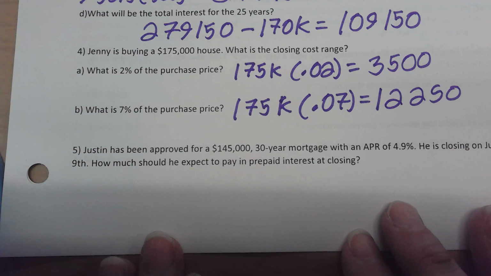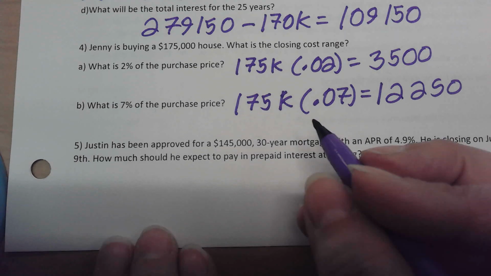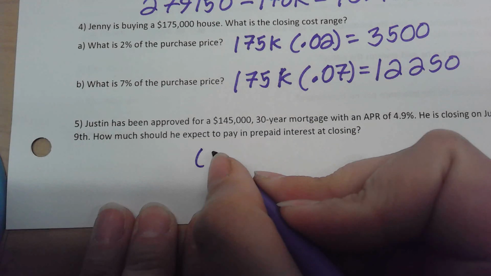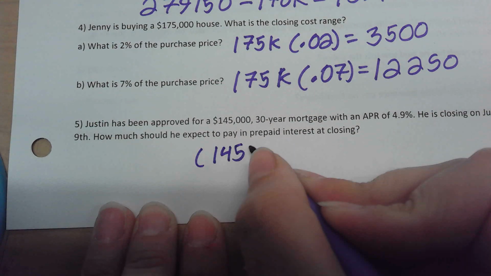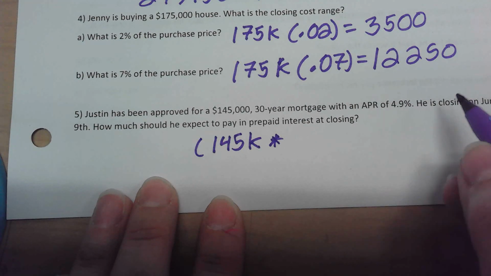Okay, so this one's asking how much he should prepay at closing. So prepaid interest, remember, is going to be the loan amount. So the loan amount times the percent as a decimal.